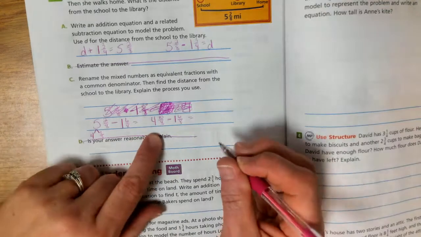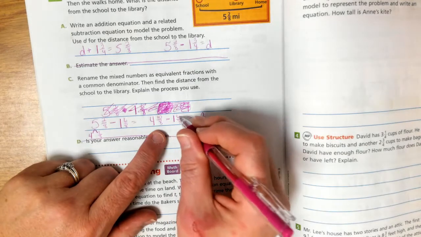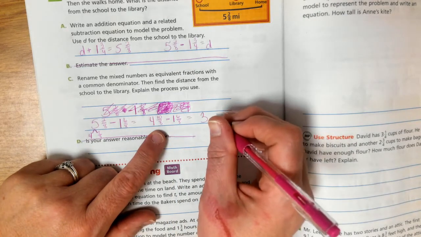I am so sorry about this. So 4 minus 1 equals 3. 10 eighths minus 6 eighths equals 4 eighths.